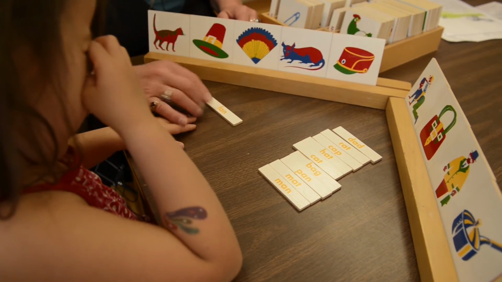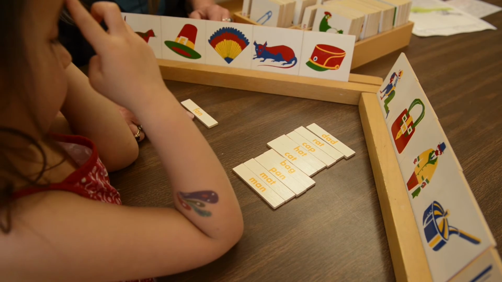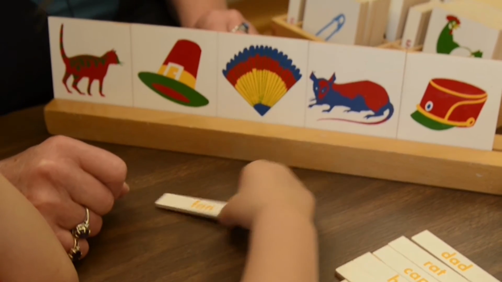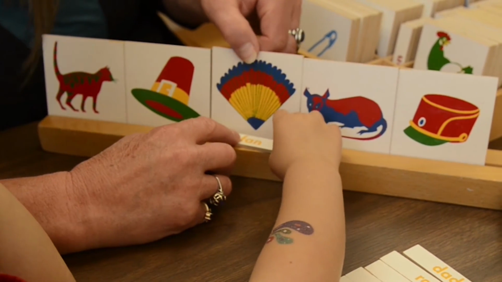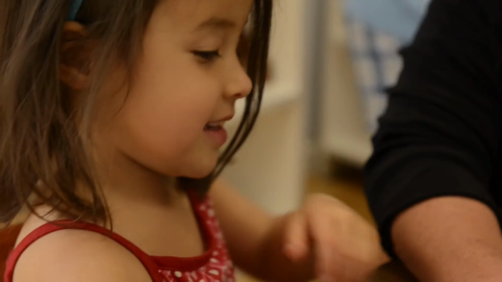Sound this out and see where it goes. So there's a picture, and then there's a word underneath. And they can put the label by the tablet, pull the tablet up, and check and see, is that indeed the correct word?